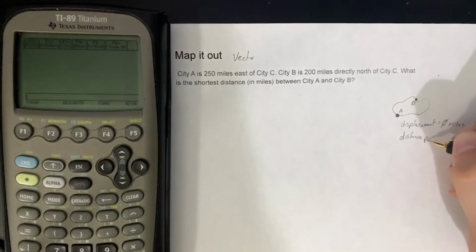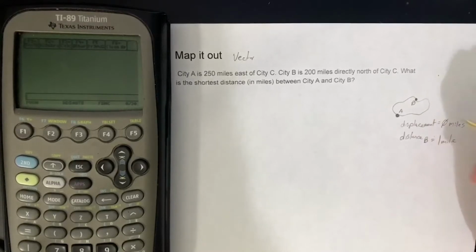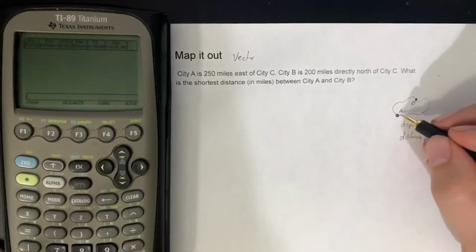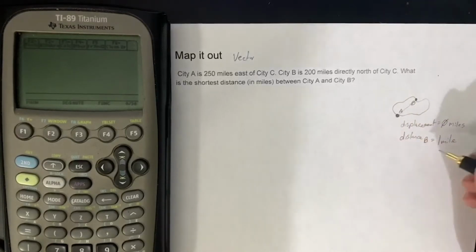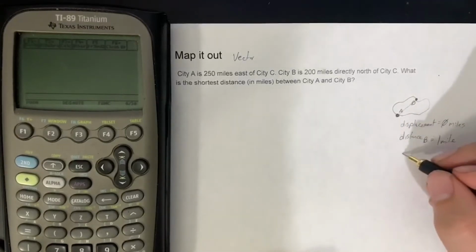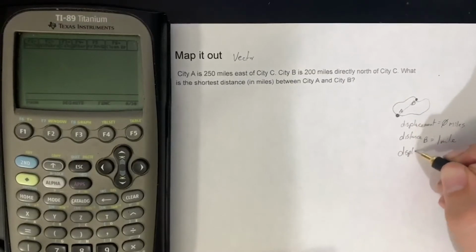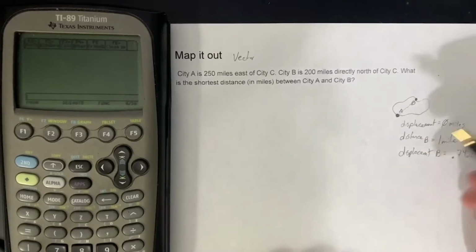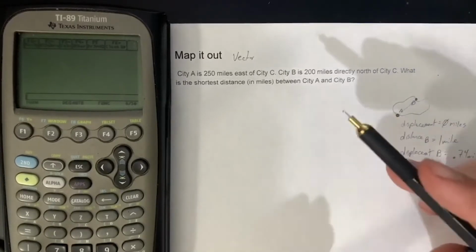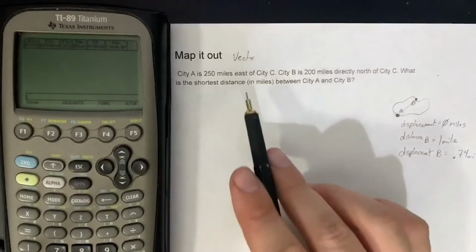So at point B, you've gone 1 mile, but the actual displacement may be less than that. That could only be like 0.74 miles. So this is something to think about when you're working with different directions.